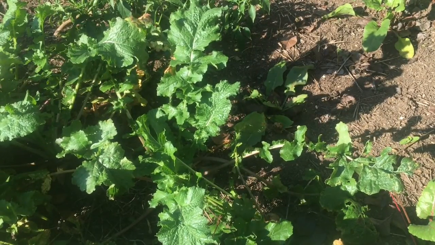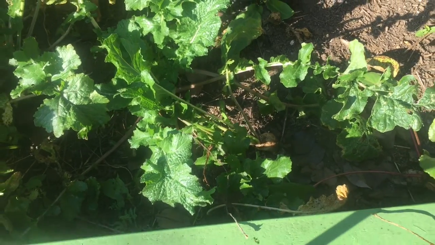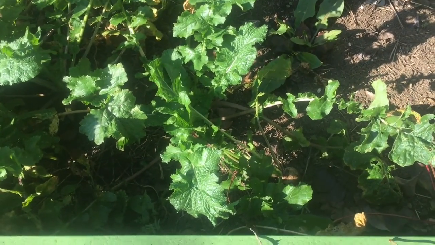Okay. So we'll put that back. That'll rot and come apart and turn back into dirt after a little while. Let's keep looking at different types of plants.